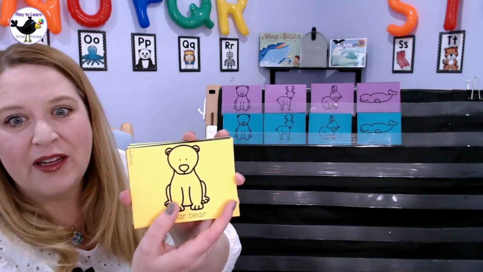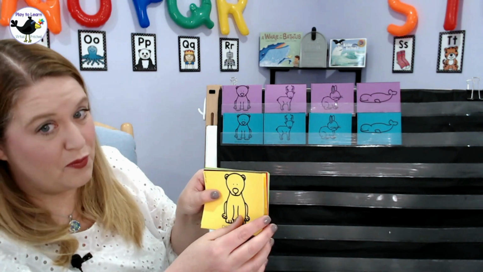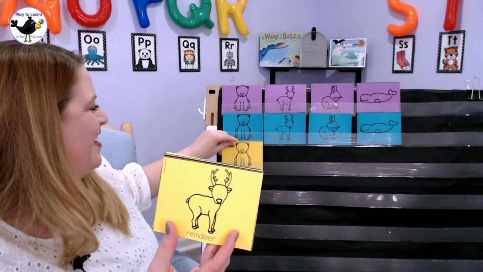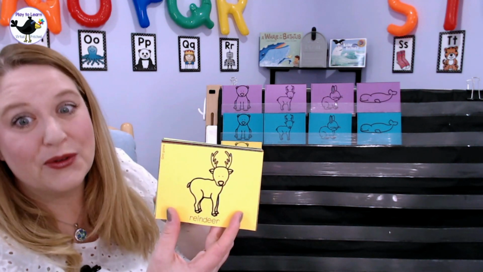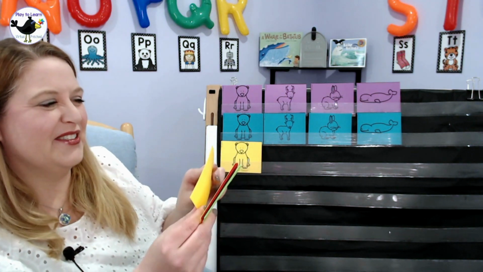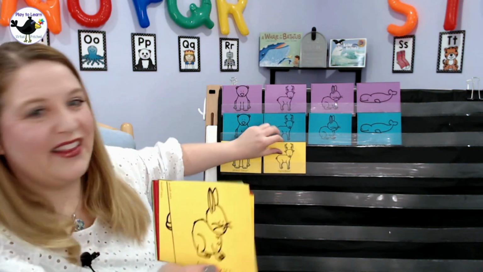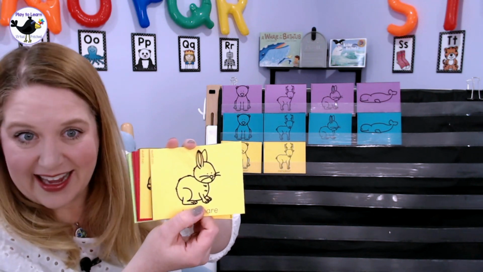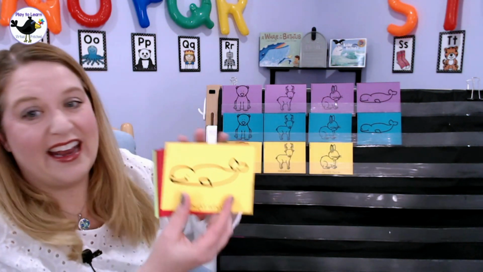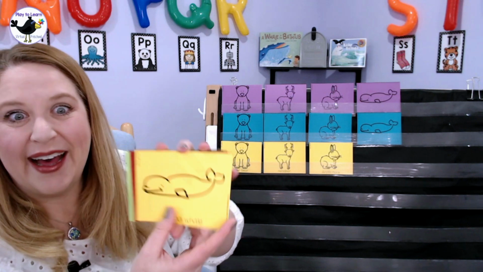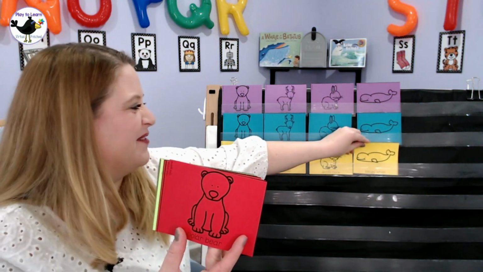And we have yellow, say it, polar bear and a yellow reindeer. You're smart. And a yellow Arctic hare. Good. And a yellow beluga. We have them in red.